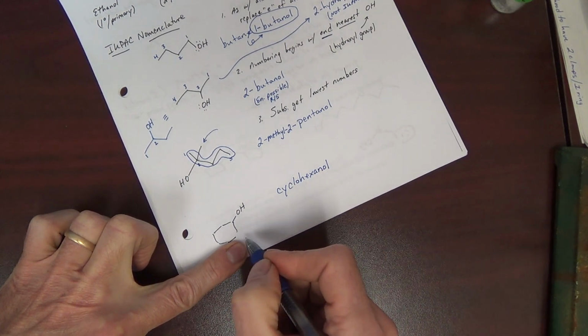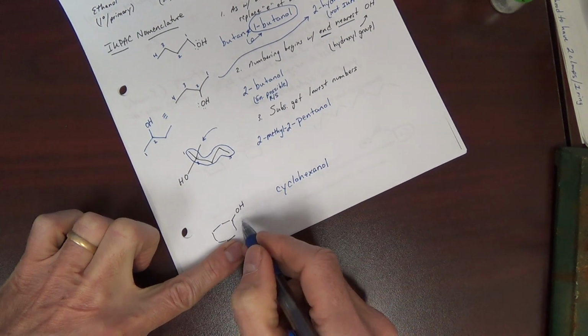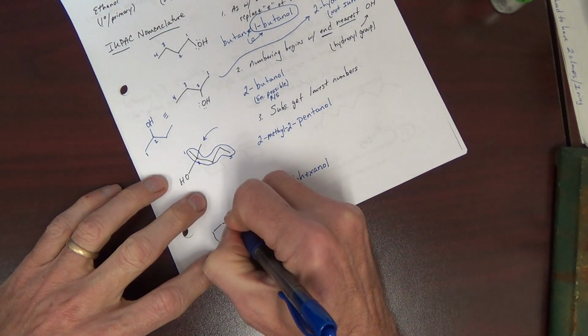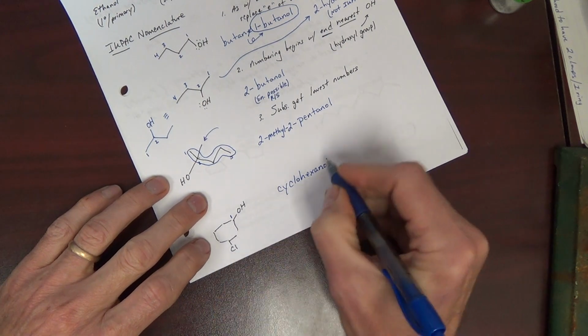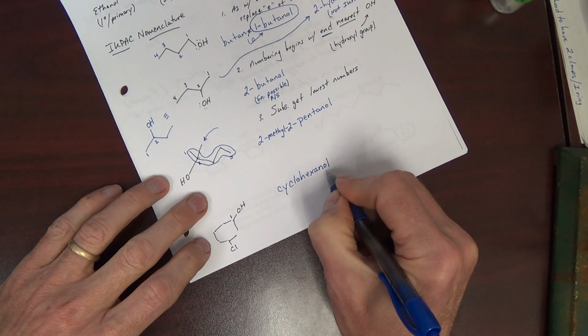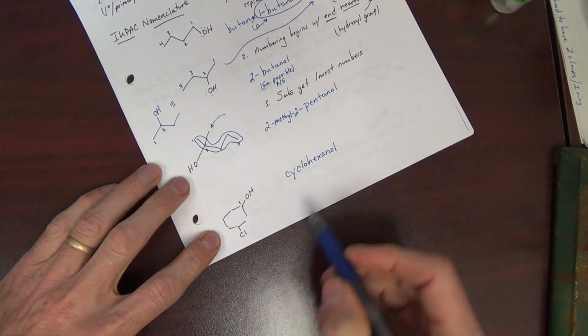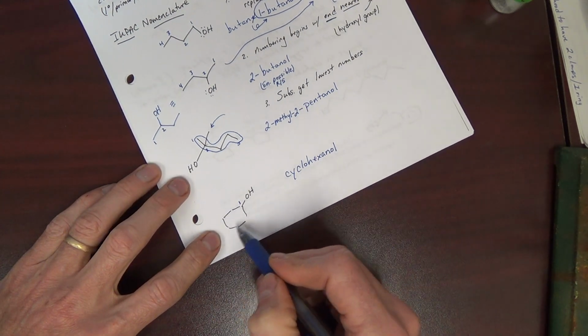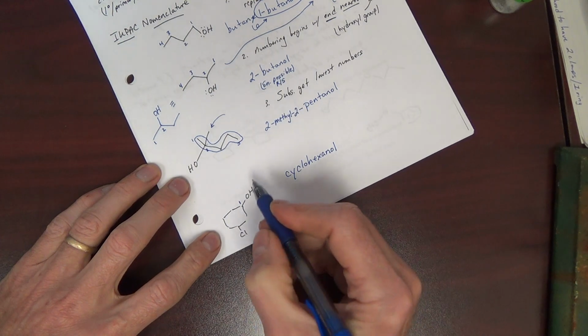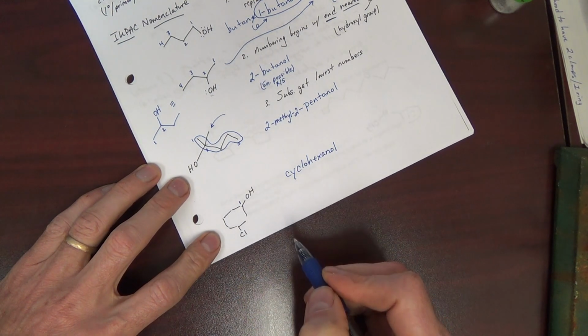We just have a chlorine on our cyclohexanol. Now the 1 position here by default is the carbon that contains the functional group substituent. All right? Because there is no end in the ring, so by default, that's the 1 position.